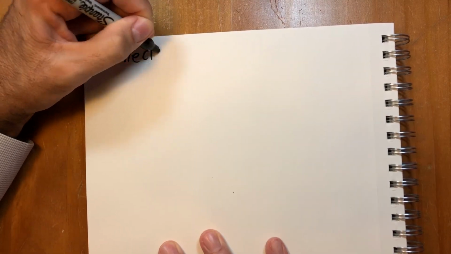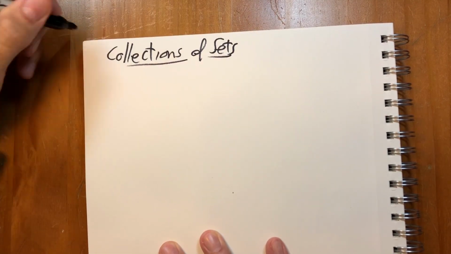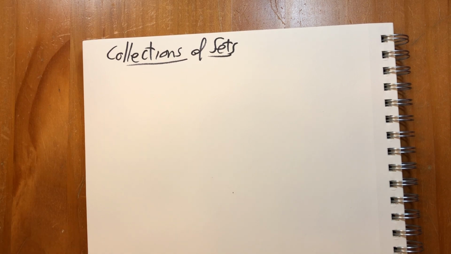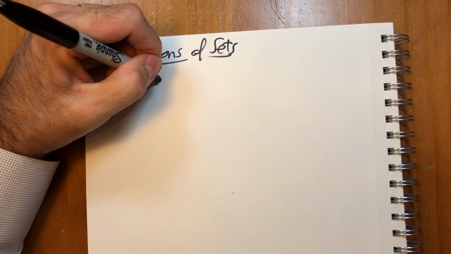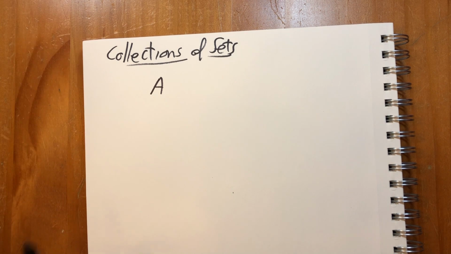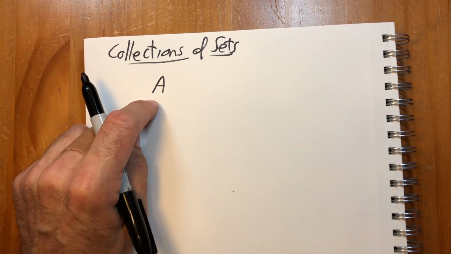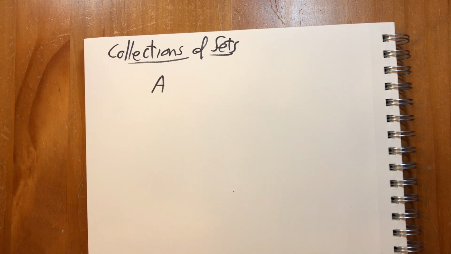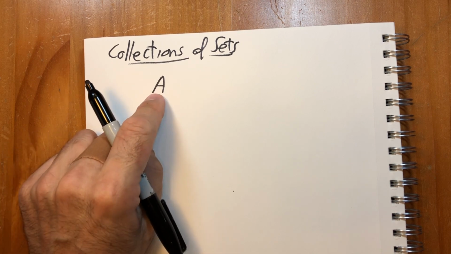Okay, now things get more interesting. Collections of sets. So the objects belonging to a set can be anything. That means that the objects belonging to a set may themselves be sets. So we now have another way to form new sets from old ones. So given a set A, we consider sets whose elements are subsets of A. In particular, we can consider the set of all of the subsets of A.